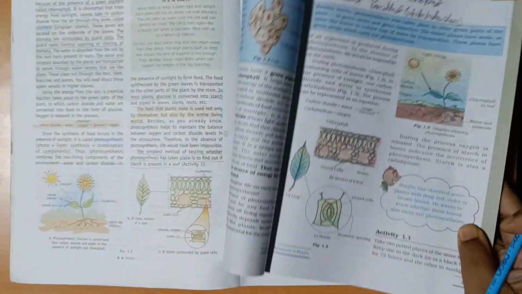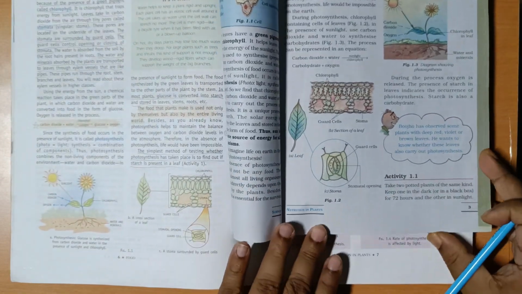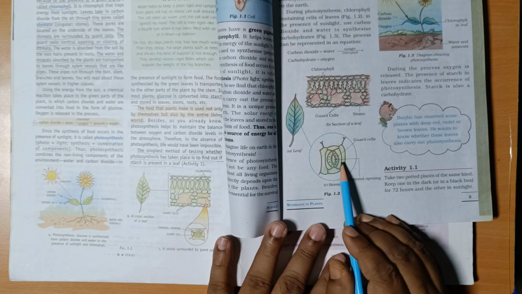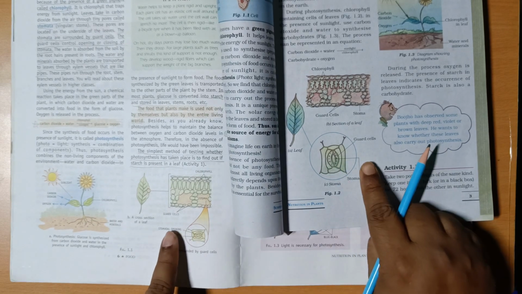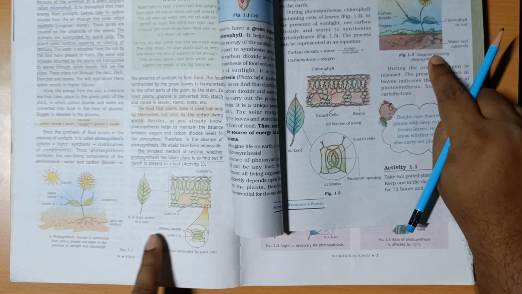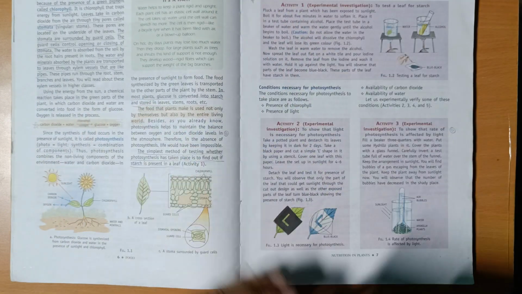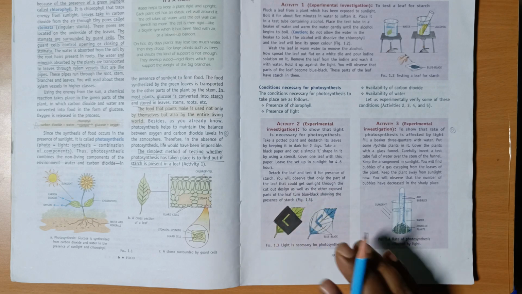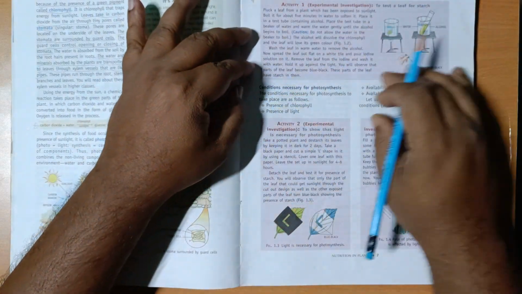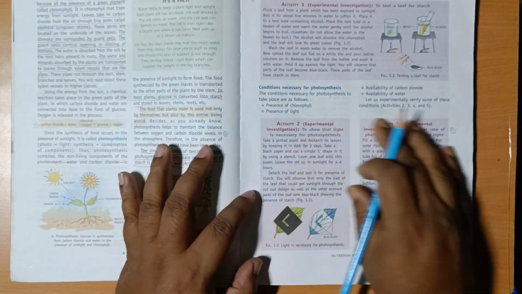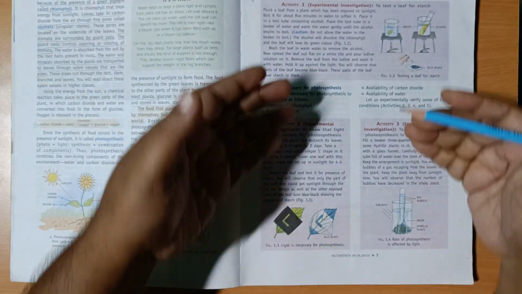See over here, consider the same diagram over here, and this diagram and this diagram. So they have shown more or less the same coverage. However, compared to NCERT, the activity and the inferences are shown in a little bit better way.